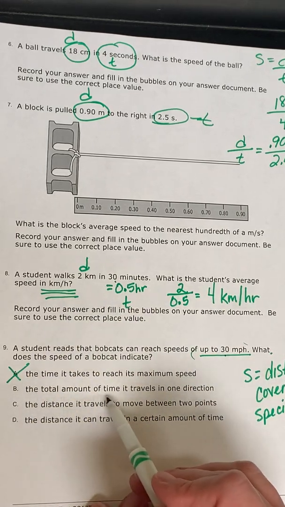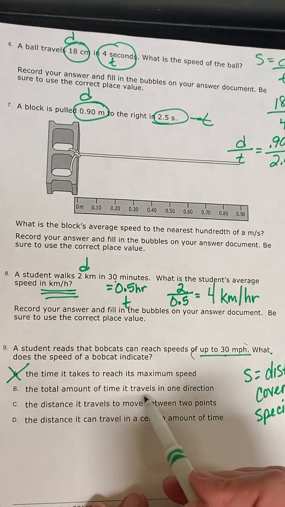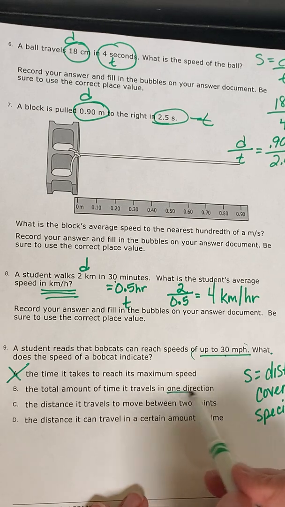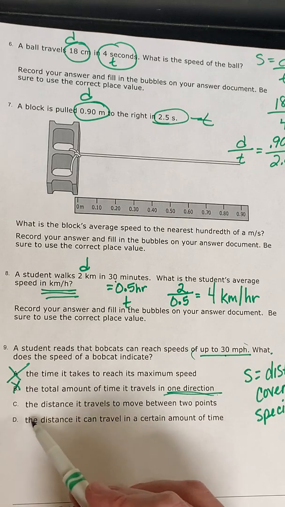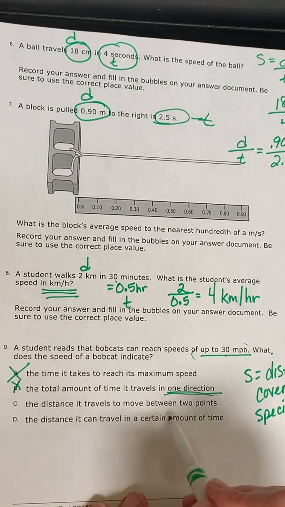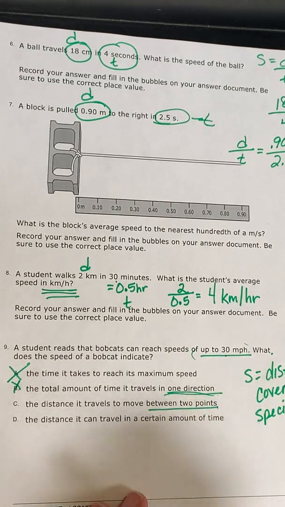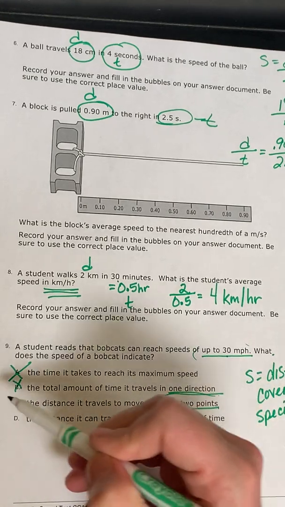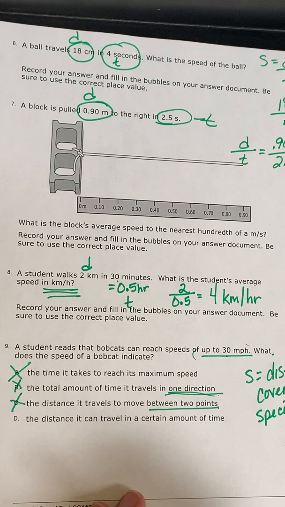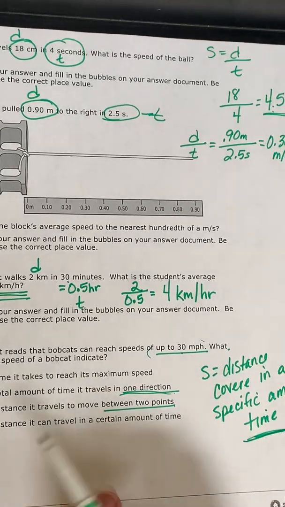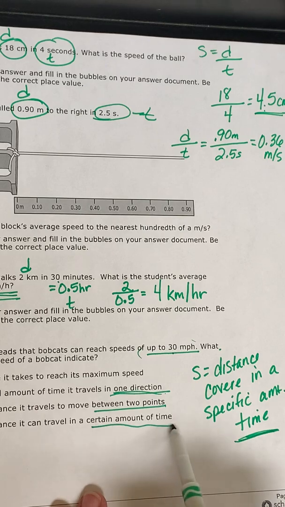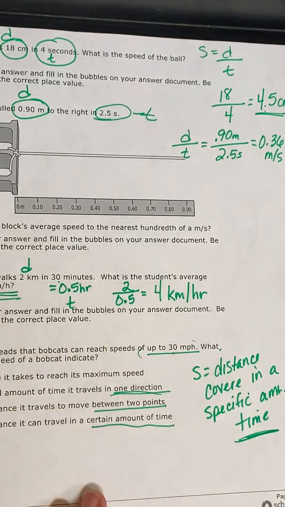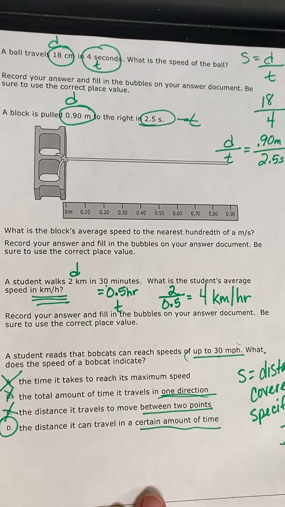The total amount of time it travels in one direction. Speed does not focus on direction. It cannot be B. The distance it travels to move between 2 points. No, speed is distance covered in a specific amount of time. It cannot be C. D, the distance it can travel in a certain amount of time. Yes, that is my answer, D.